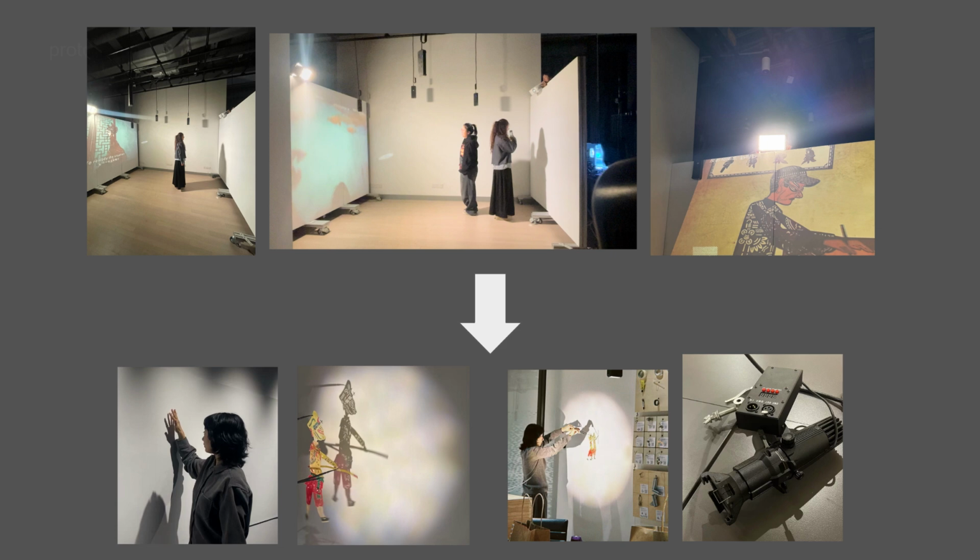So for the prototype, I began by designing a stage setup that allows audiences to face both a traditional curtain and a digital screen. However, I encountered some challenges, like overly sharp lighting, unclear character roles, and visual interference between projection and LED.